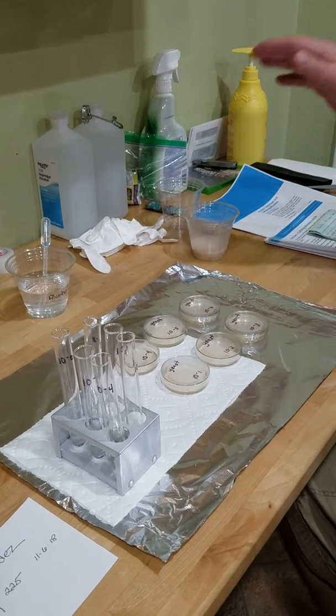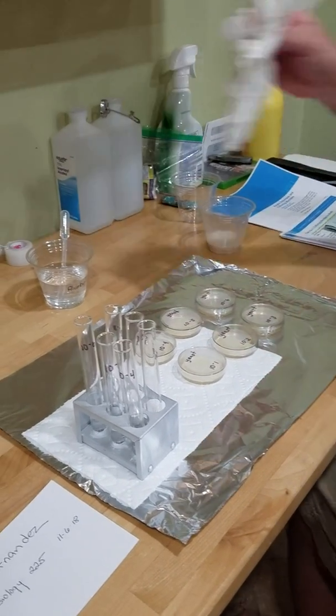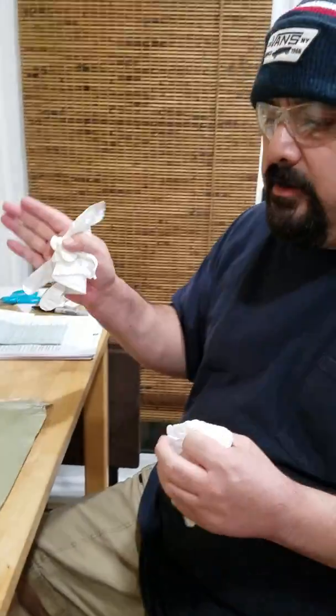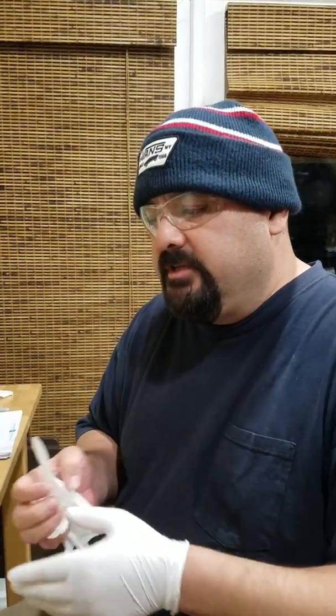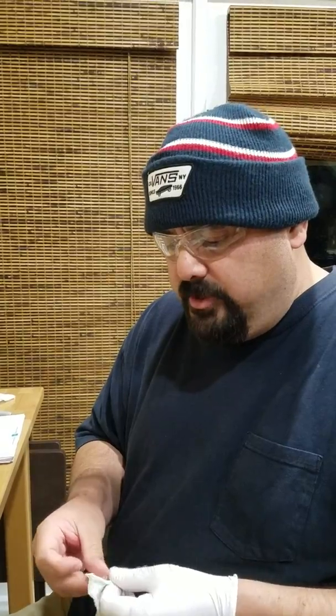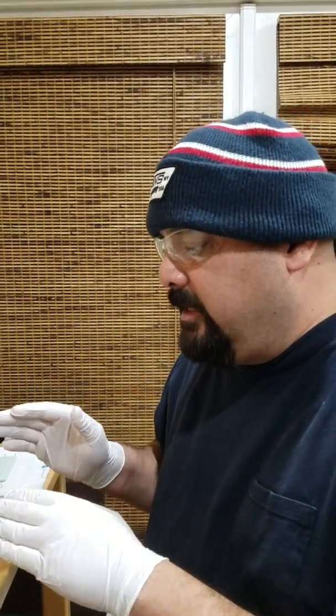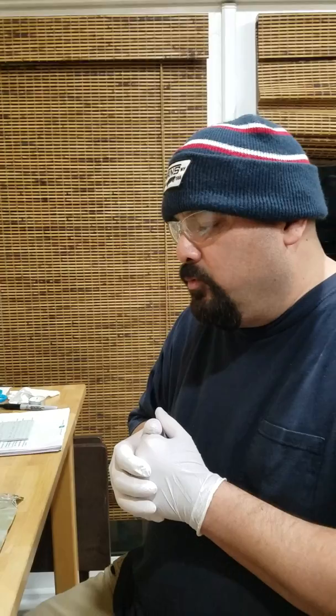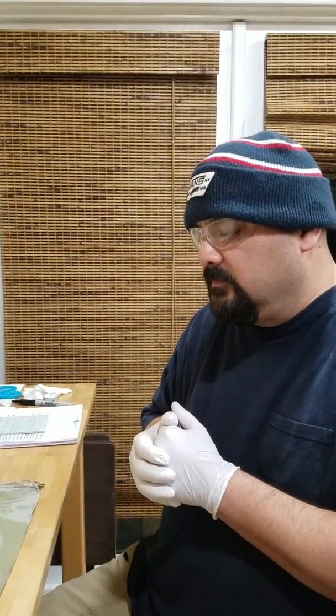And what we're going to do is put a certain amount into test tube 1. And then we are going to dilute it by taking a little bit out of test tube 1 and putting it in test tube 2. And then we're going to dilute it even more and take some out of test tube 2 into 3 and so on. After we do that, we're going to place 4 drops in each one of these Jaeger plates here.